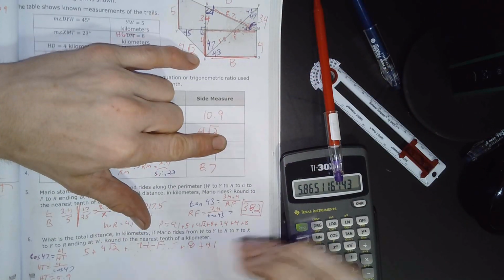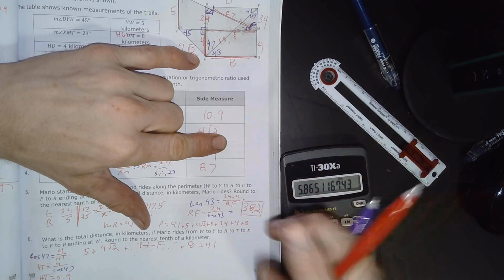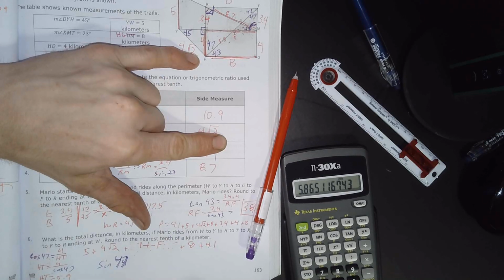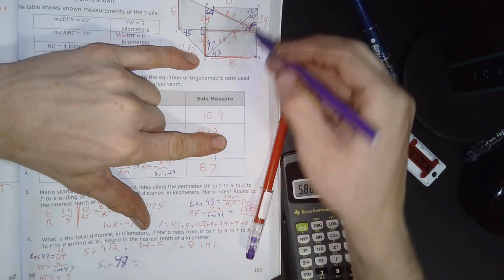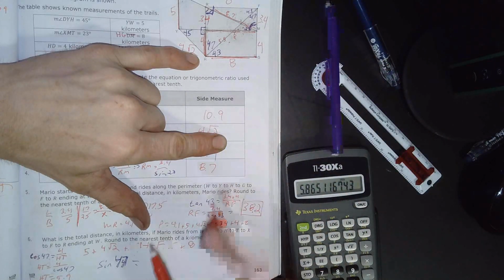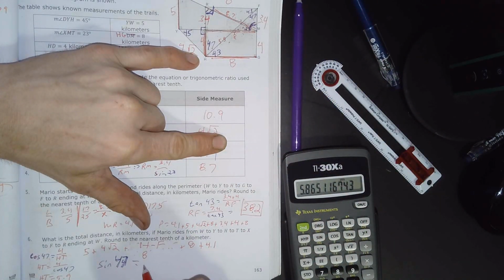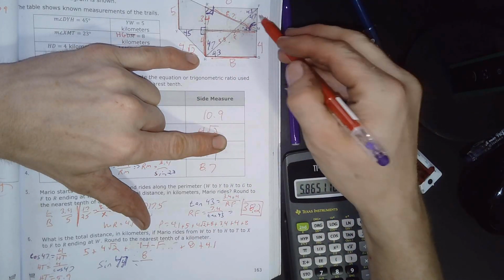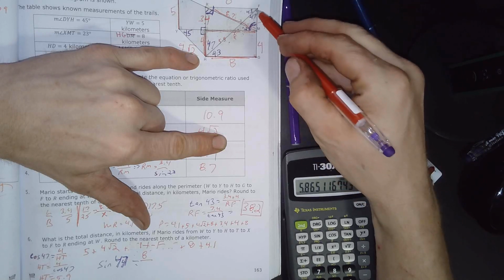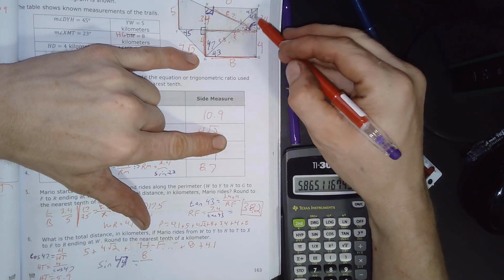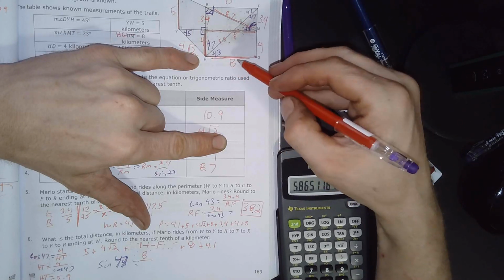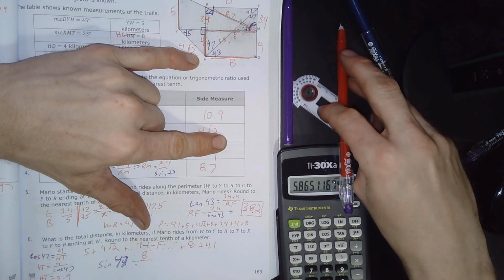So HF. So the sine of 47 equals opposite 8 over hypotenuse. We're using this triangle here. Okay? Opposite over hypotenuse. Opposite 8 over hypotenuse. Okay?